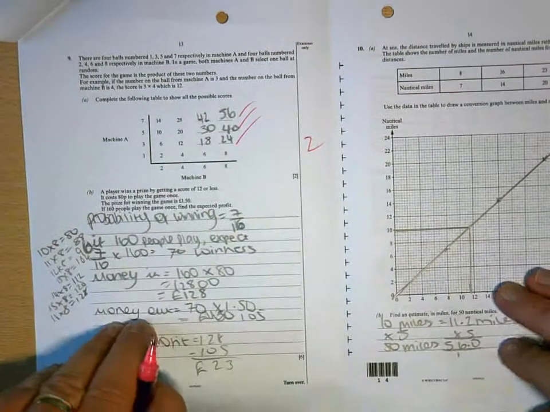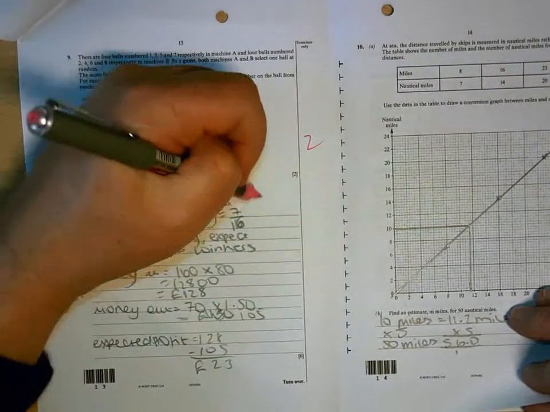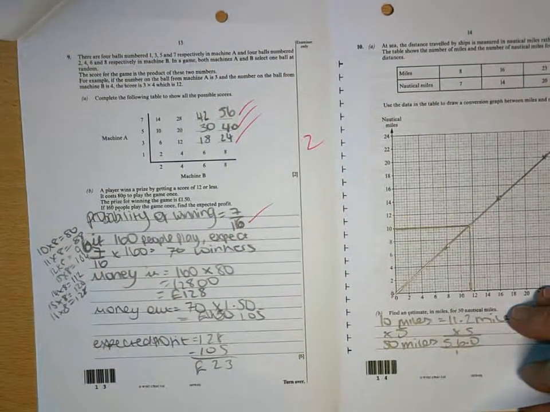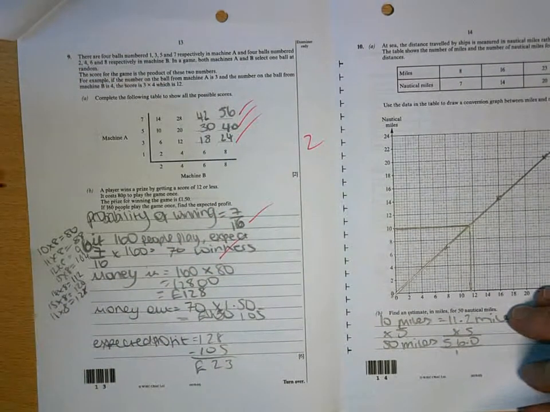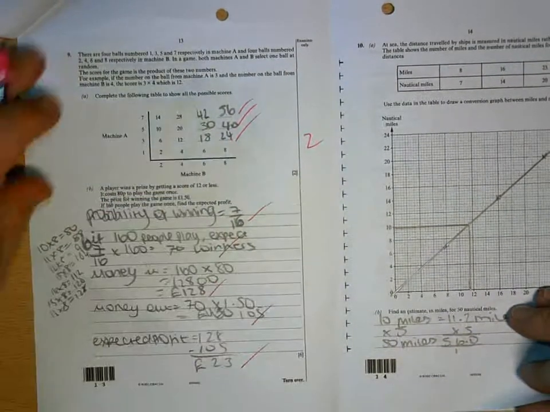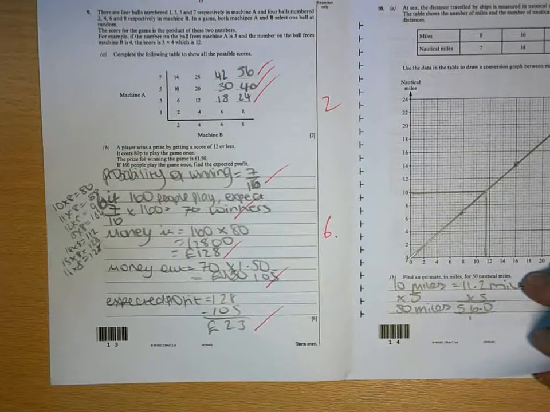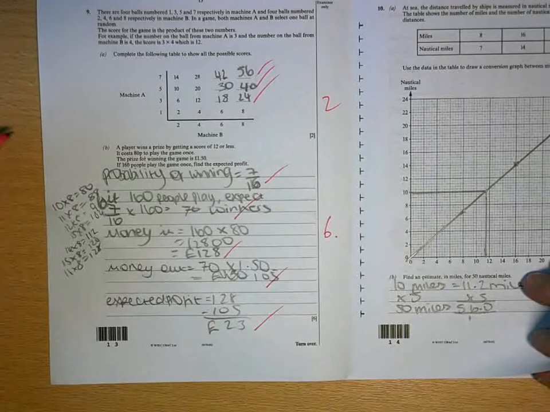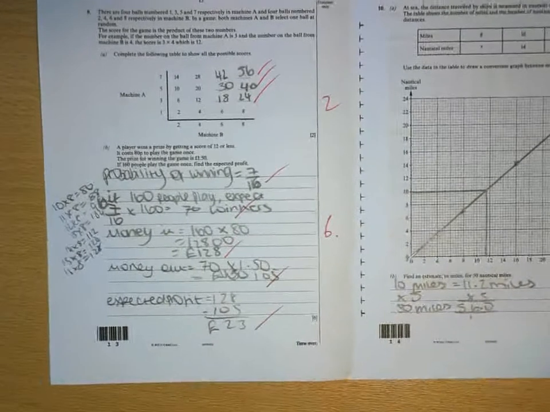Good. $70 winners. Money in 128. Money out 105. Total profit 23. Right, that's really good. That's perfect. Full marks for that. All I will say, and I'm not accusing you of anything, but that does look remarkably like my solution from the website. So make sure that you're being honest with yourself if you are happy with that as a solution.